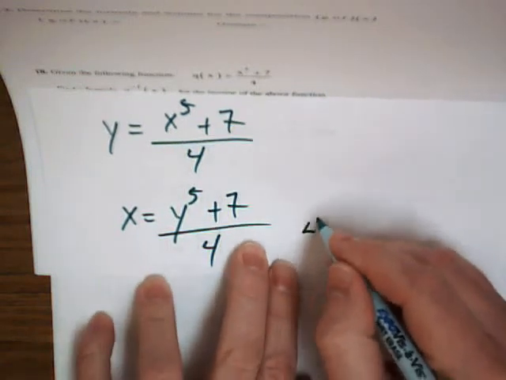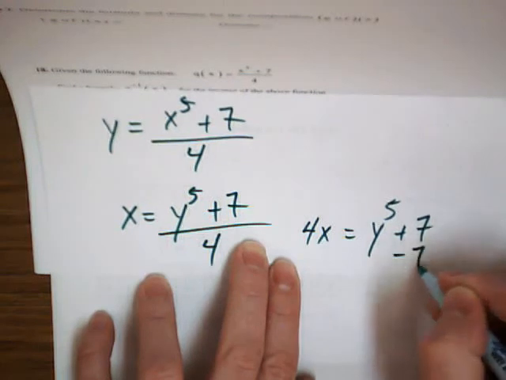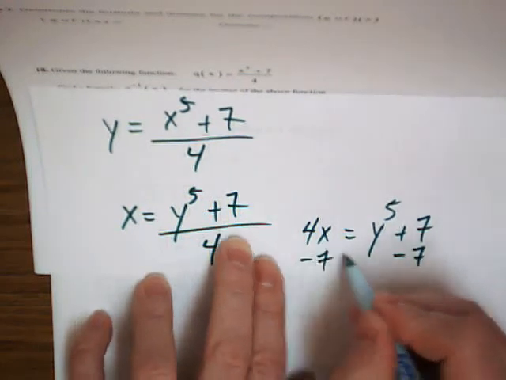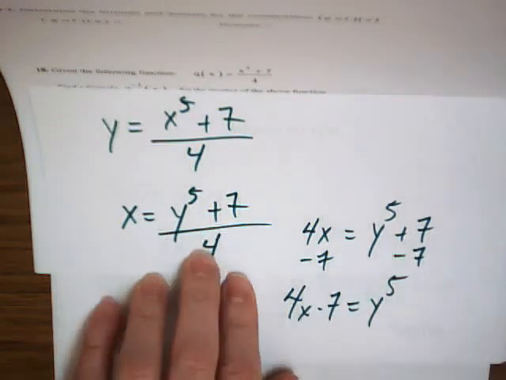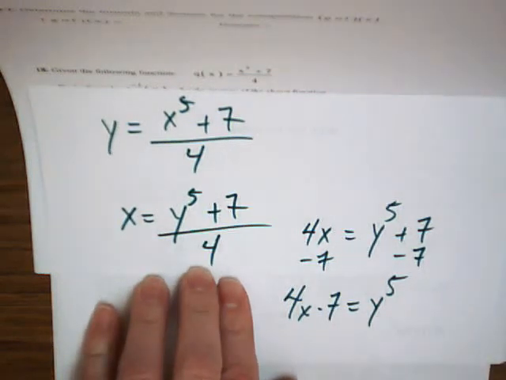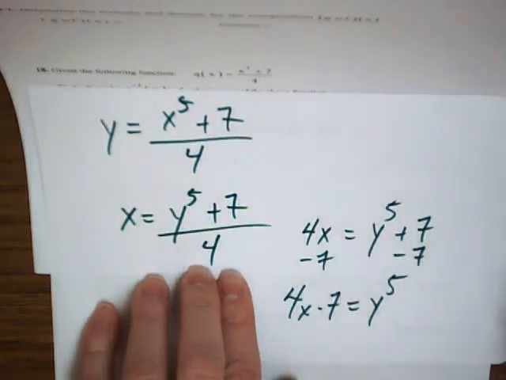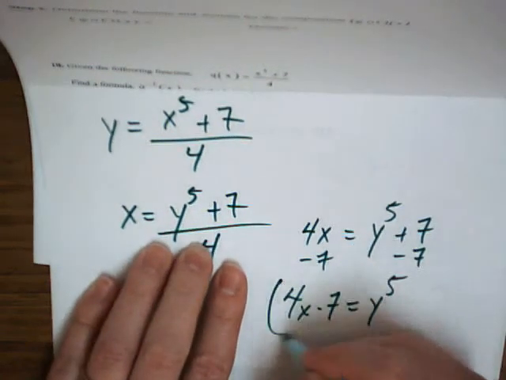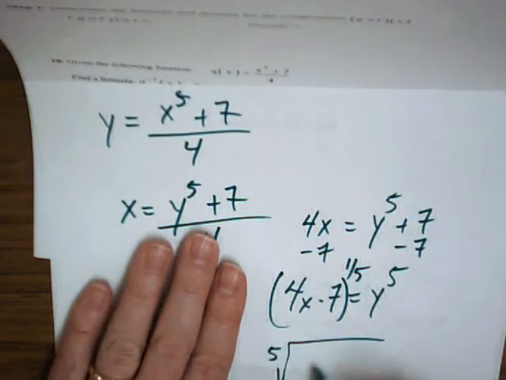So multiply by 4, subtract 7, 4x minus 7. How do you get rid of that power of 5? Multiply it by 1/5 or take a power of 1/5? Okay, so there's two ways you can write it. You can write it as a power of 1/5 or as a fifth root. You can write it both ways.